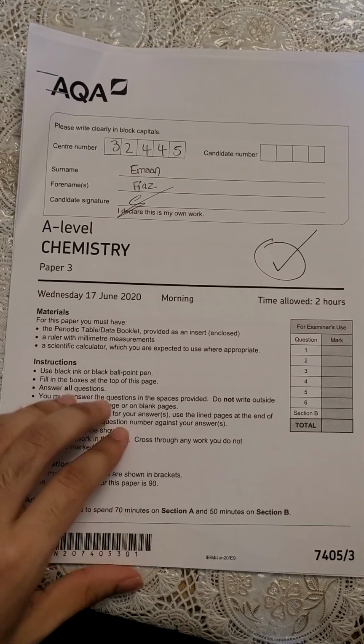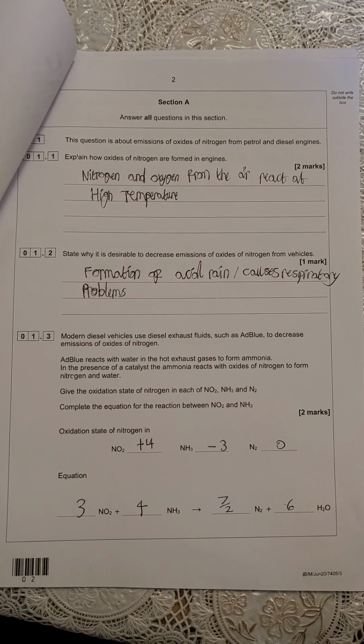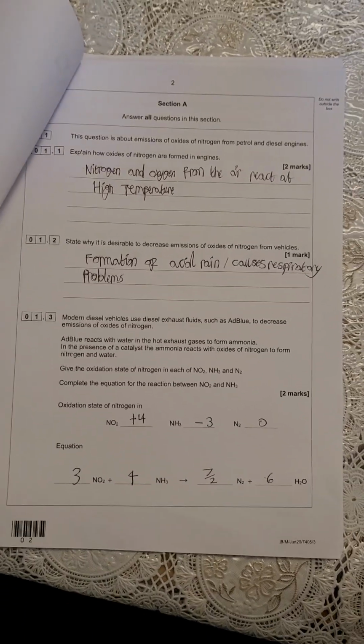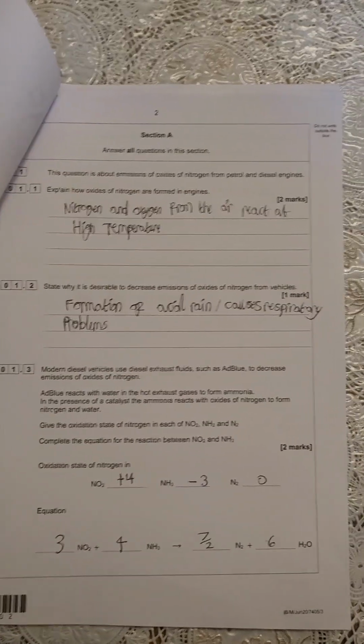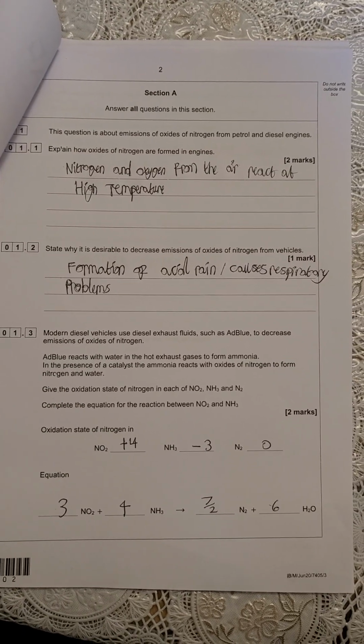AQA A-level Chemistry Paper 3, June 2020. Question 1.1. Explain how oxides of nitrogen are formed in engines. Nitrogen and oxygen from the air react at high temperature. And the high temperature part is really important. You can say nitrogen and oxygen from the air react. That's 1 mark, at high temperature.